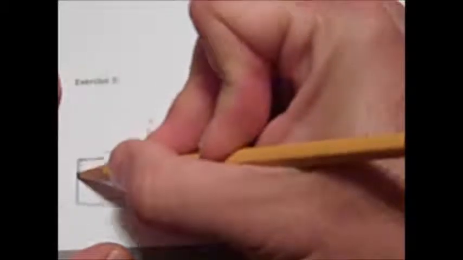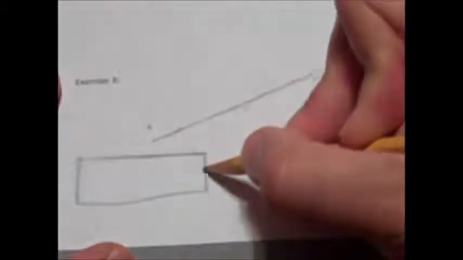I'm going to move my tracing paper over a little bit so that I can, this is a very long vector, so I'm going to trace the whole vector just like that with my pencil. Okay, and I'm going to come down here, I'm going to trace the shape. It's got a little curve to it. But I do the exact same thing.